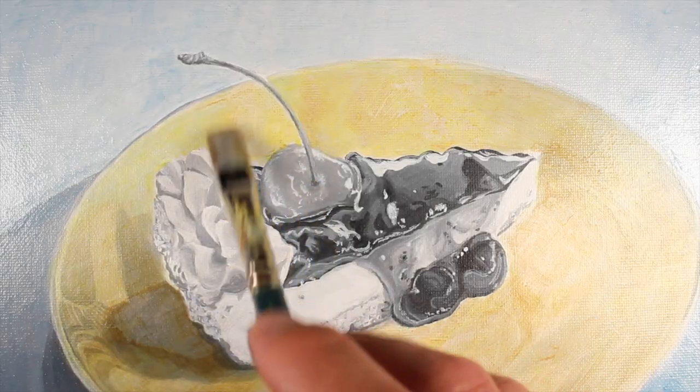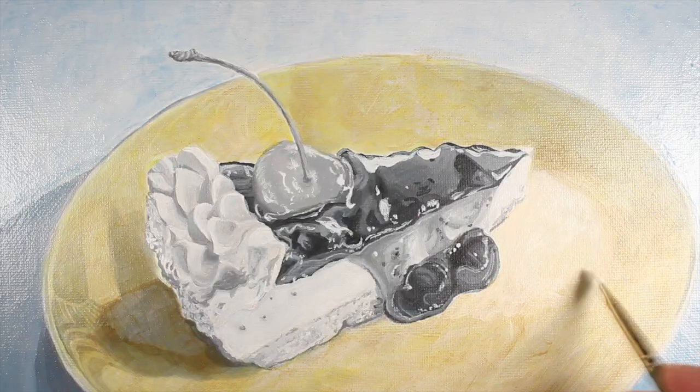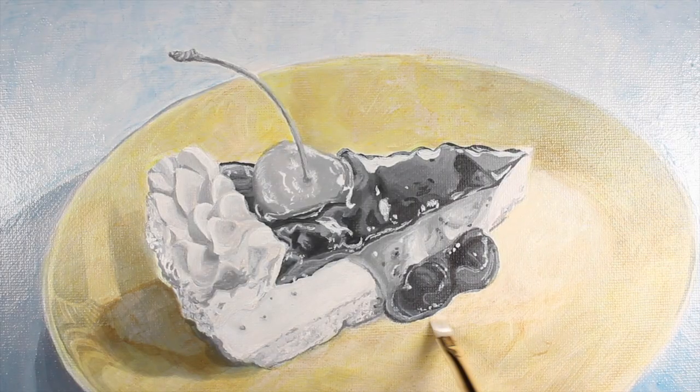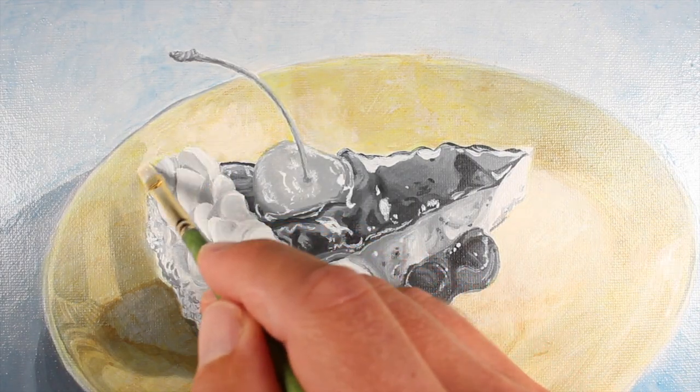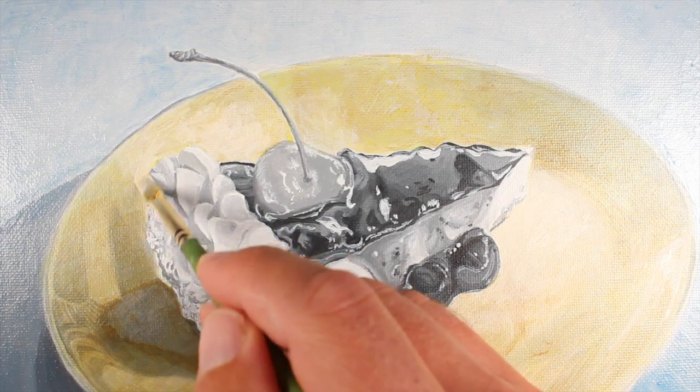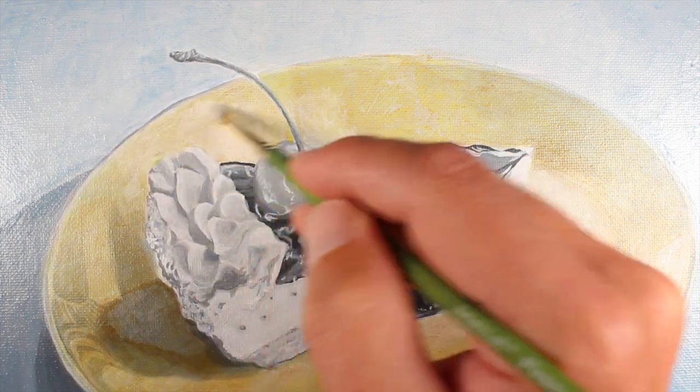Glazing is not just reserved for adding color. It can also be used to mute colors or alter the value. In this case, a glaze of titanium white is used to mute the yellow and lighten the value slightly.